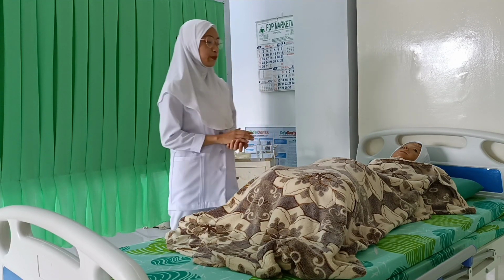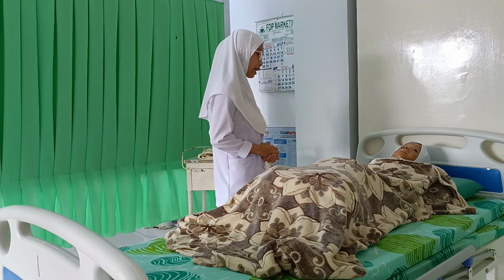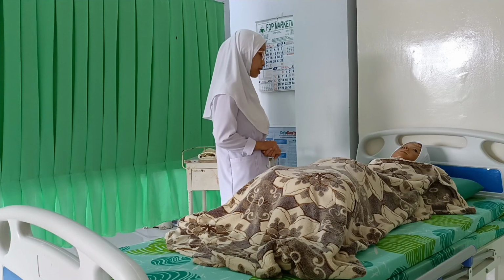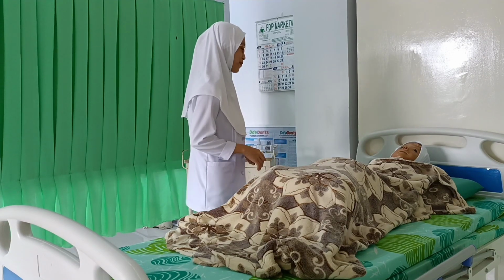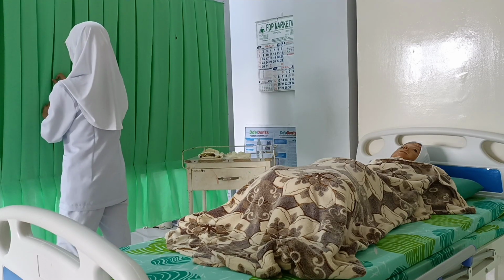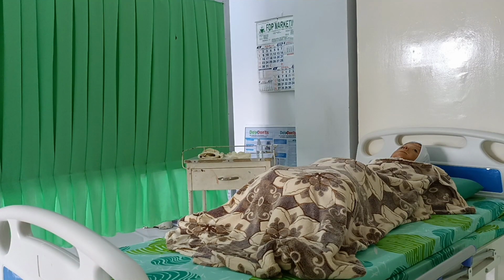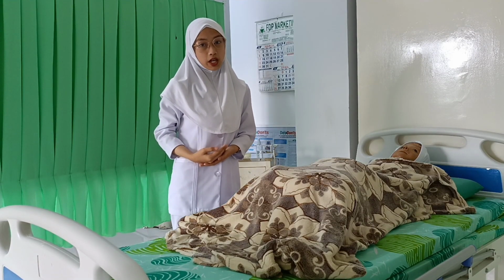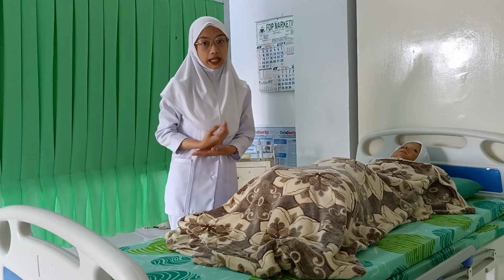The first action is introduce self and verify the client's identity. Explain the procedure to the client and of course provide privacy. Good day, ma'am. I am Nurse Rahma Naim. I am going to assess your female genitourinary system. Is that okay po ba, ma'am? This is to gain cooperation and lessen the anxiety of the client.